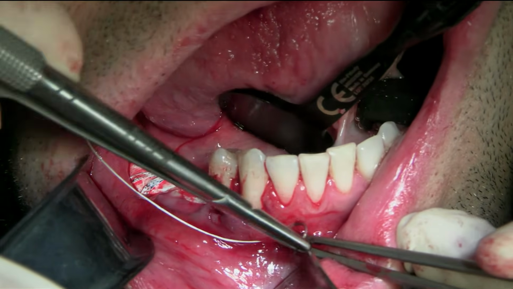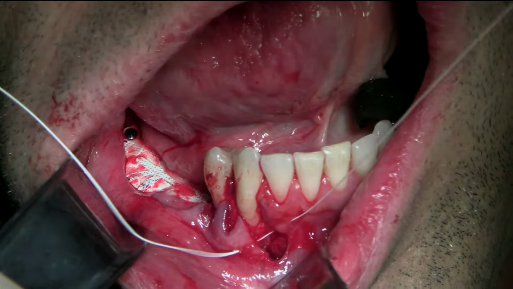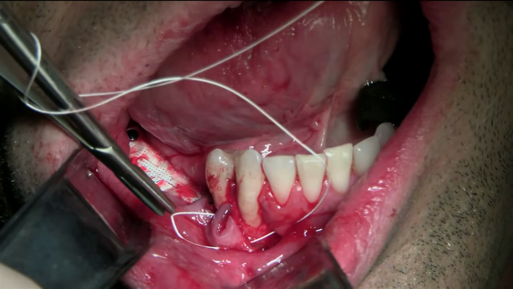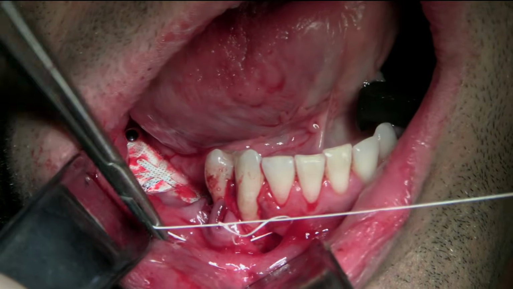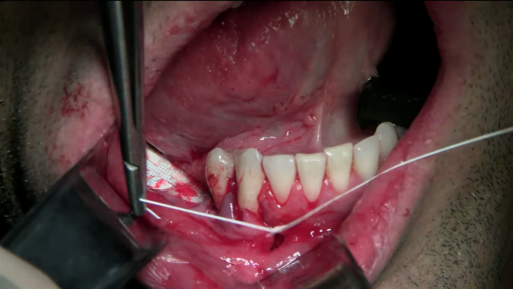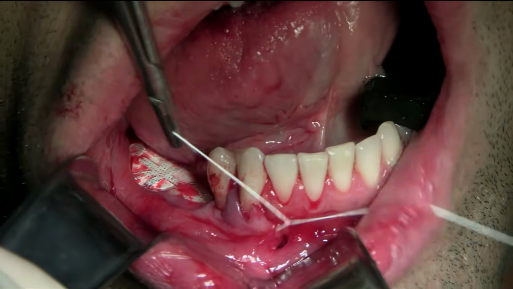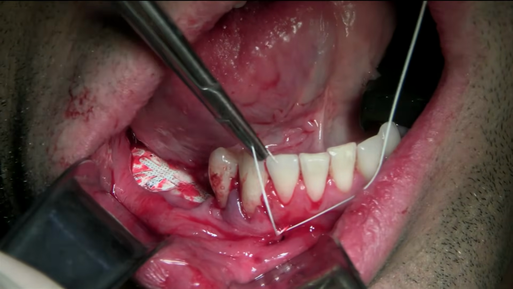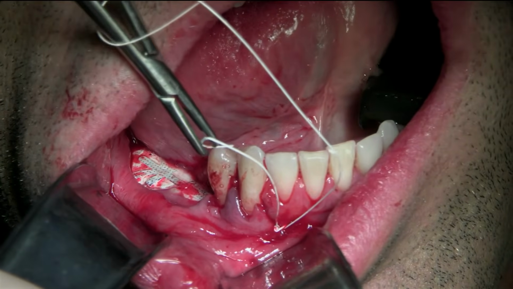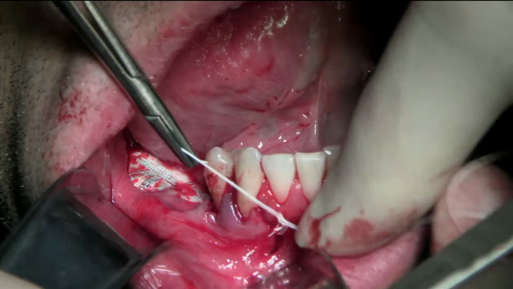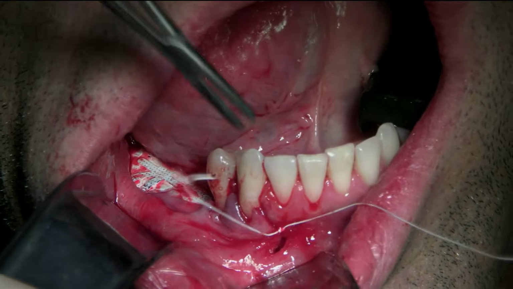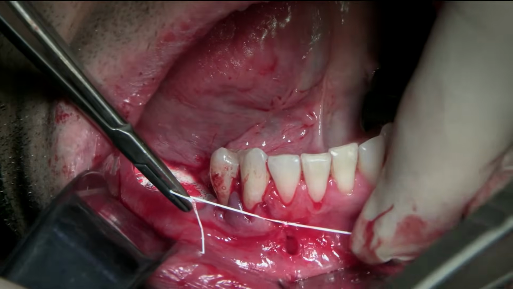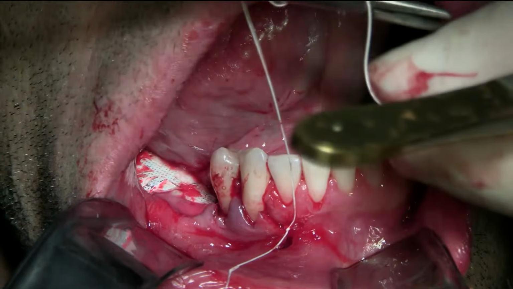Because sometimes in these big flaps, especially with vertical incisions, you lose the correct position. My knots are 2 knots first, or 2 throws. Then 1. Then 1. And then 2.